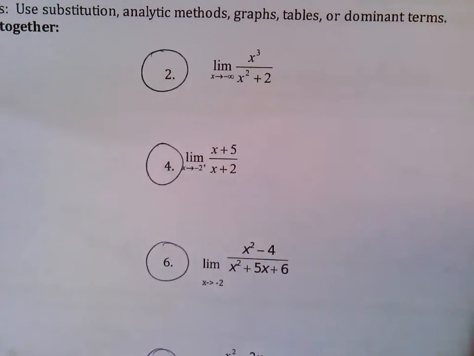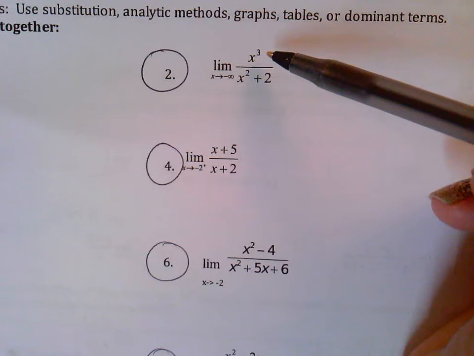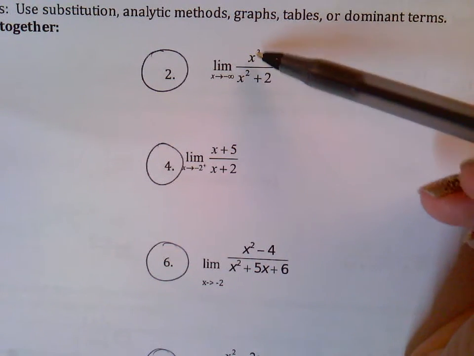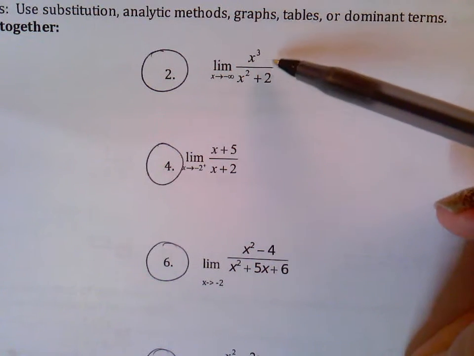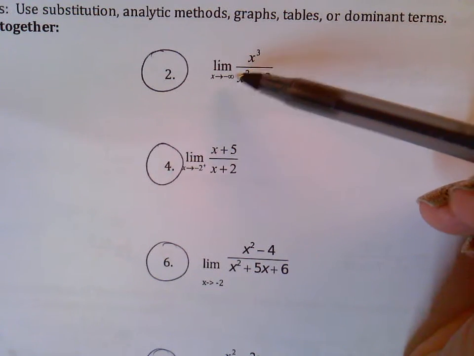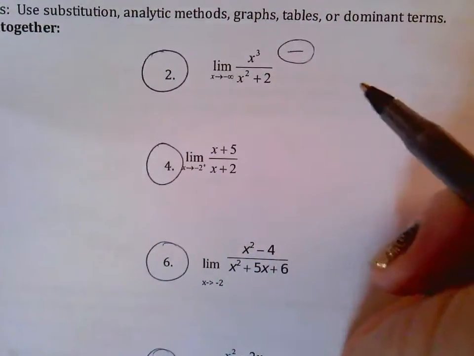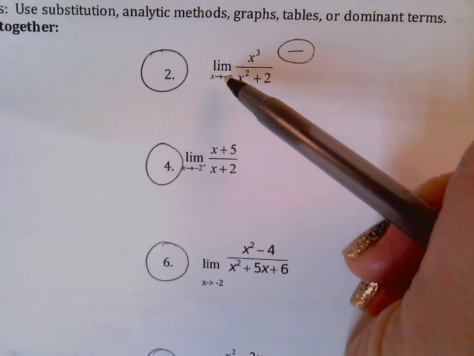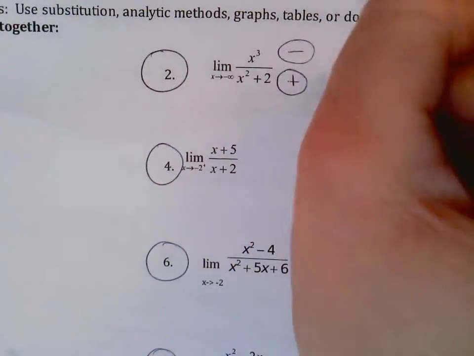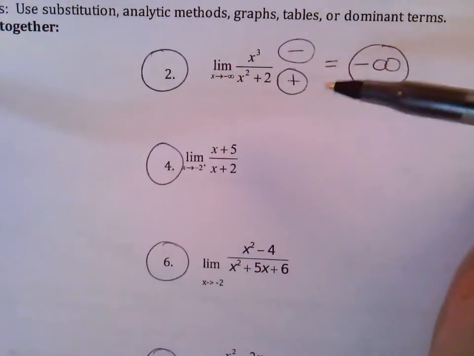All right, so I've got a limit going to infinity. If you remember, you compare the powers of the numerator and the denominator, and you follow one of the rules. In this case, the numerator is going to win. So this is either going to tend towards positive or negative infinity. When I plug in negative infinity and cube it, I get a negative number in the numerator. When I plug in negative big number and square it, I get a positive number in the denominator. So this limit will go to negative infinity because a negative divided by a positive is a negative.